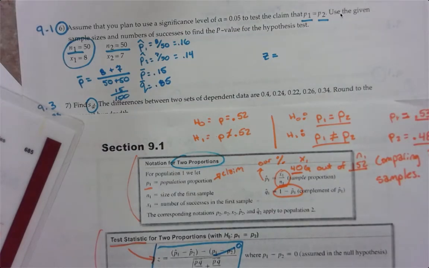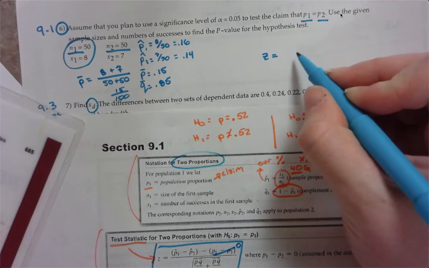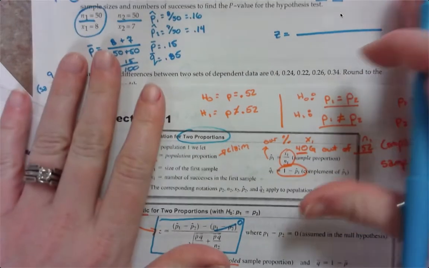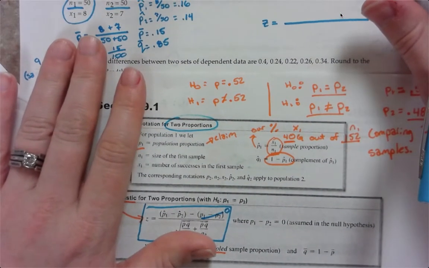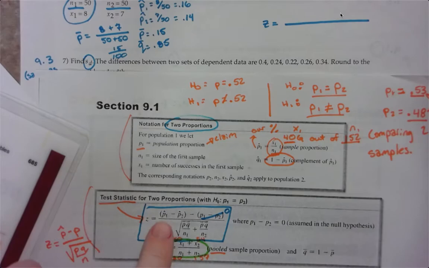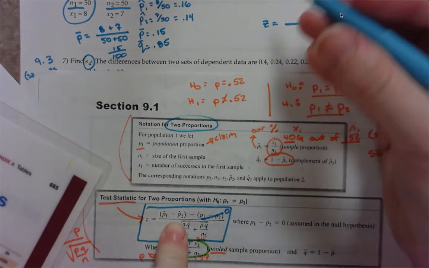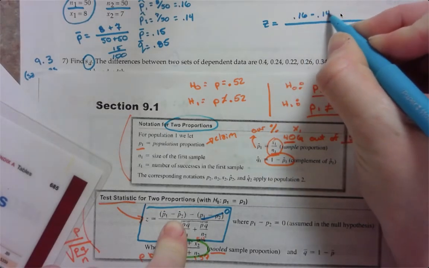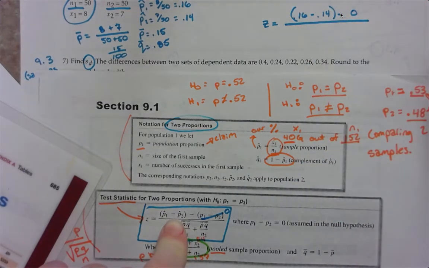And then for the z, I need to fill in my big, huge, long formula. So this is what we need to find here. I need to do P1 minus P2, or P1 hat minus P2 hat, so 0.16 minus 0.14, and then I really have minus 0 on the end of that. So that really doesn't do a whole lot for me.